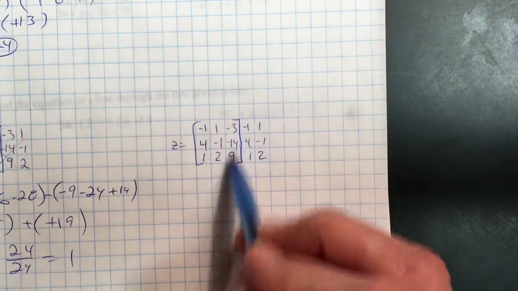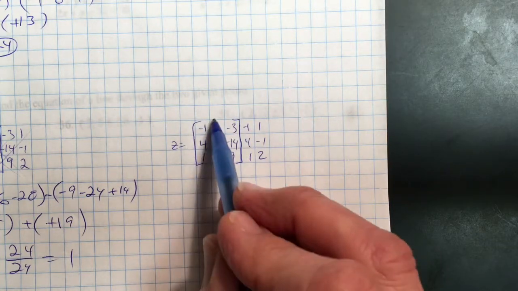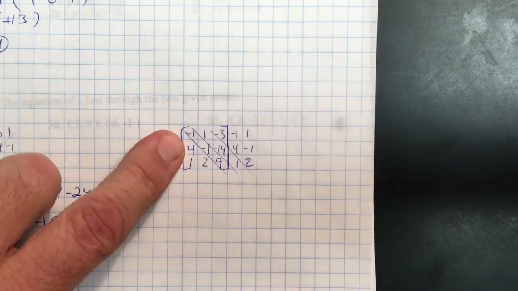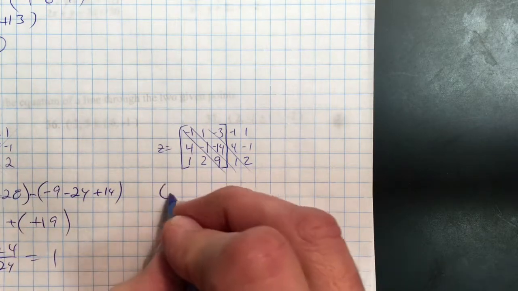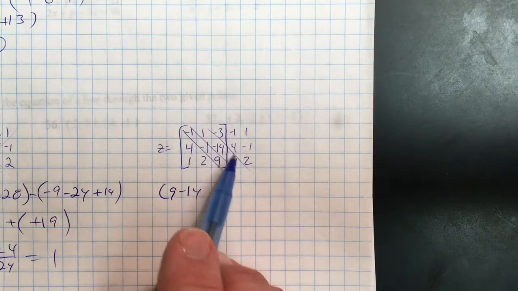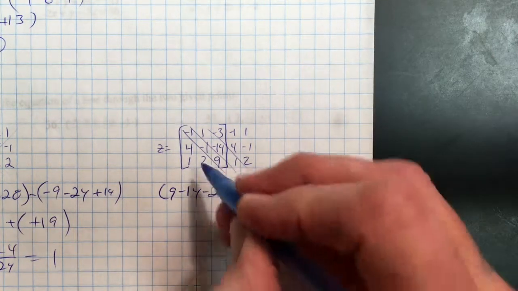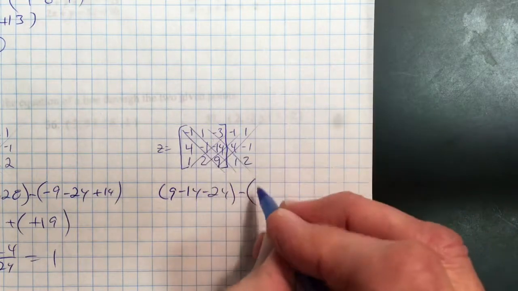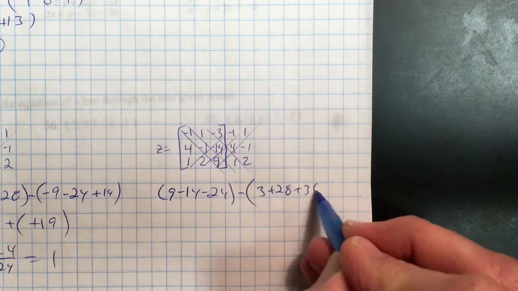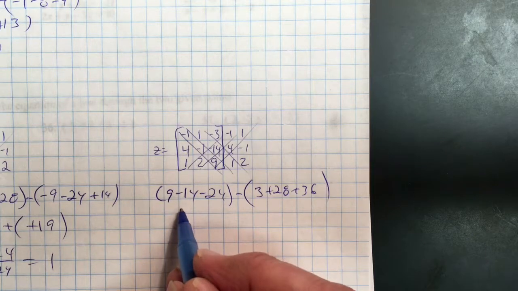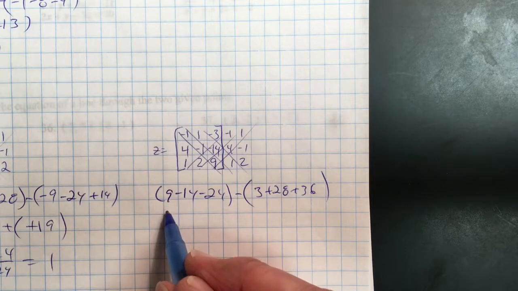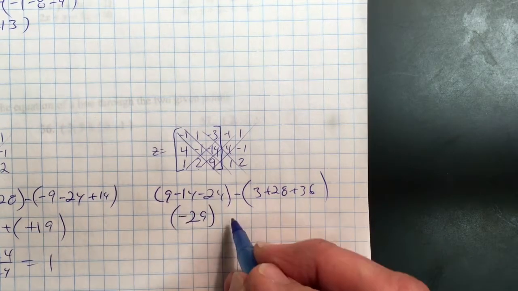Again, the constants are where the z coefficients are. This is the x coefficients and the y coefficients, the two columns. Going through this pretty quick. Negative 1, 9 is positive 9. This is going to be a negative 14. This is negative 12, negative 24, minus, going up, 3, 28, and 36. Simplify here. Let's see, negative 38 plus a 9 is negative 29.